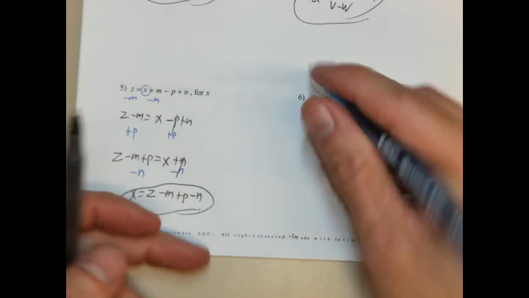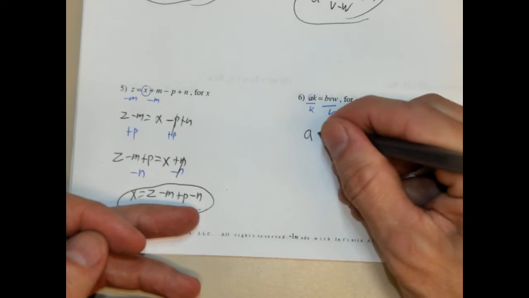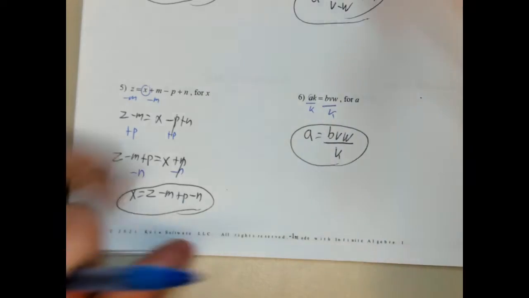All right, here we're solving for a. So we're going to get rid of the k here. So we're going to divide both sides by k. So a will be equal to bvw over k. And that's it.